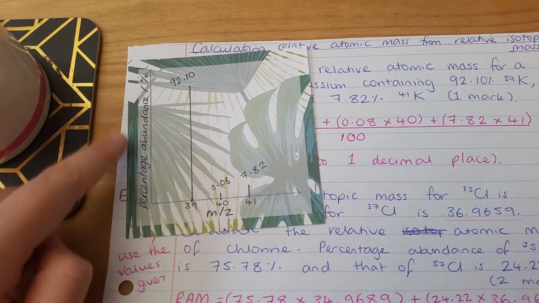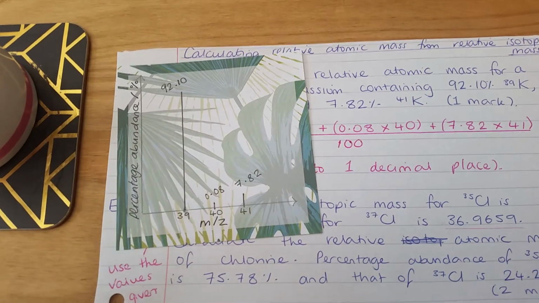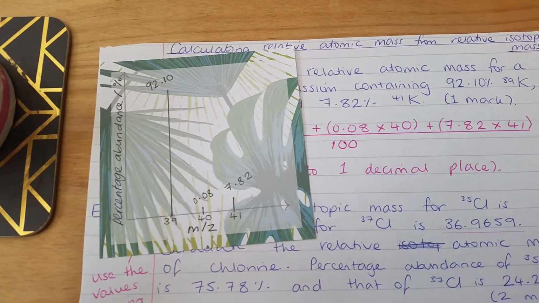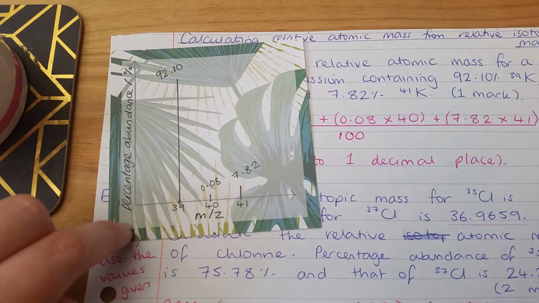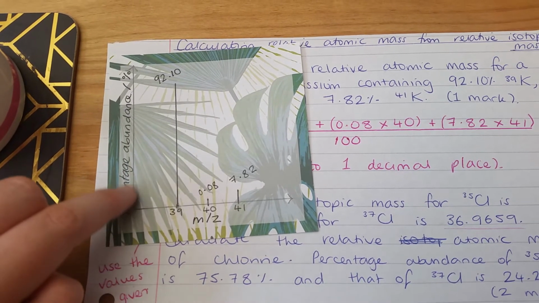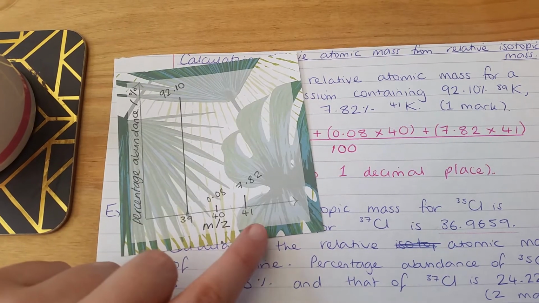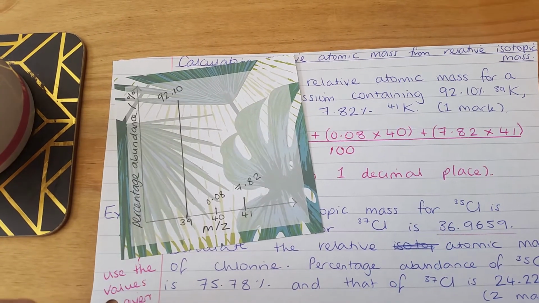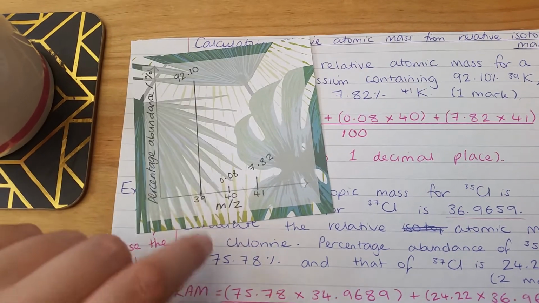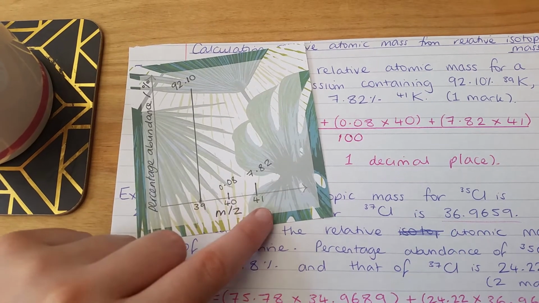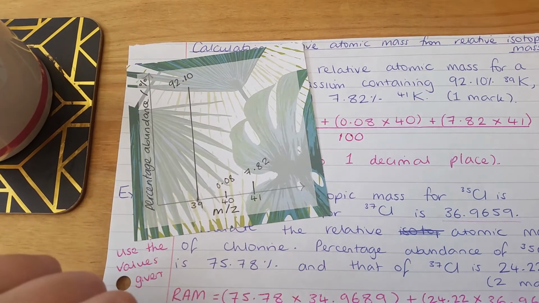So these kinds of graphs, we get them from a machine called a mass spectrometer. The y-axis is percentage abundance, so how much we've got in a percentage. The x-axis is something called mass to charge ratio. Z is charge. And this is just basically the mass number of the isotope.